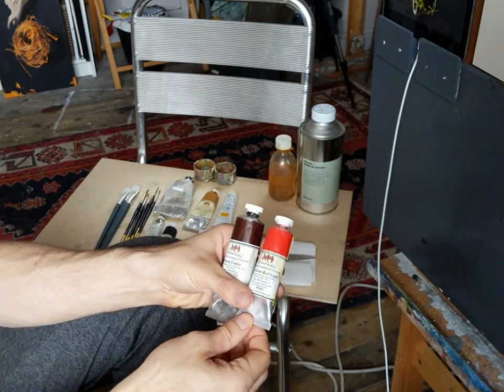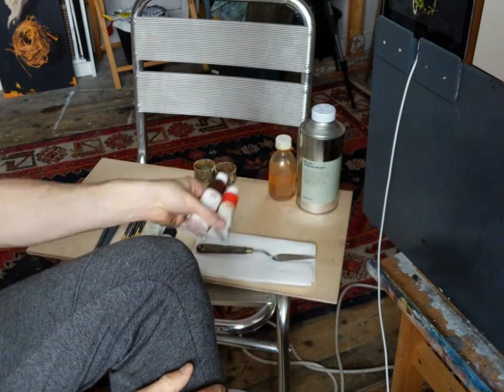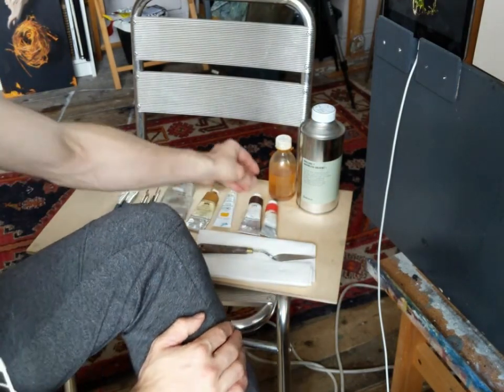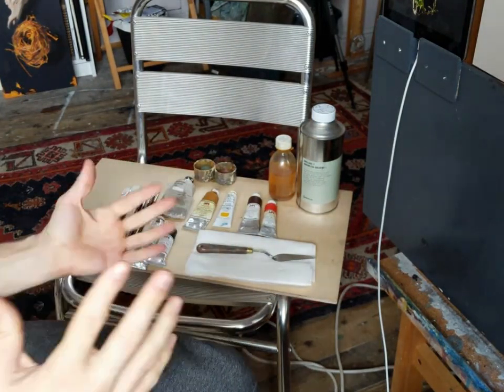So that's it for pigments. As I say, we're not going to be using all of them today. Certainly not in the first session. We're just going to be using burnt umber to begin with.